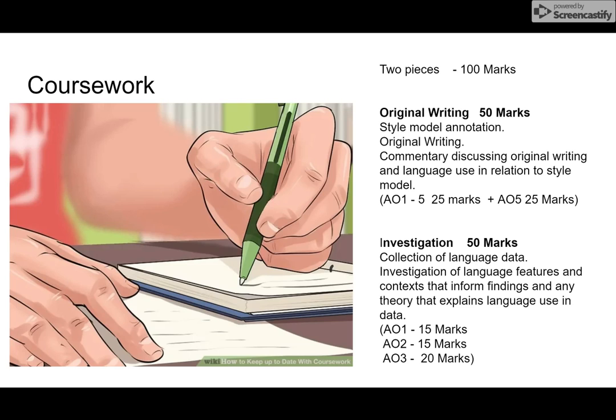And the other piece of work is the language investigation, where students will collect some original language data, and this can be printed or it can be recorded and transcribed, and they'll investigate some of the language features. They'll propose a hypothesis, what they're looking to investigate, drawing some initial conclusions, and then do some detailed linguistic analysis, exploring the context that informs the findings, and any theory that explains the language use in the data.